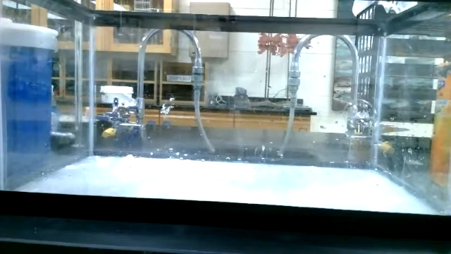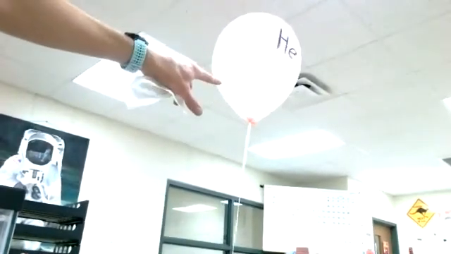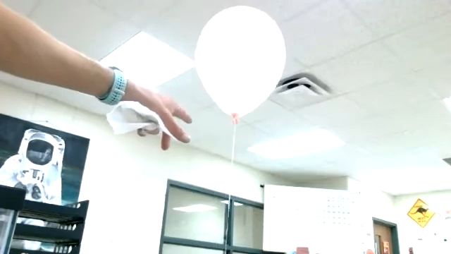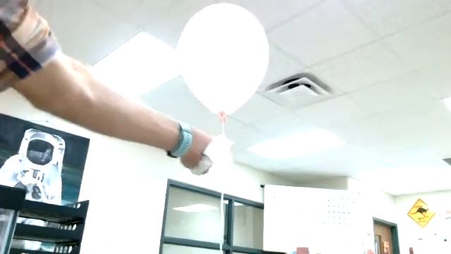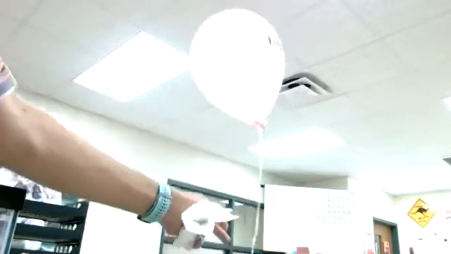Of course, we're all familiar with gases that are less dense than the air in this room. There's my helium balloon from a couple of days ago, still floating, right? The particles of helium in this balloon are spread way out. It's got a super low density, and that's what makes the balloon want to go up.